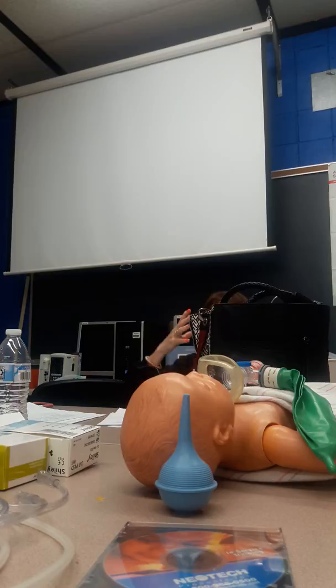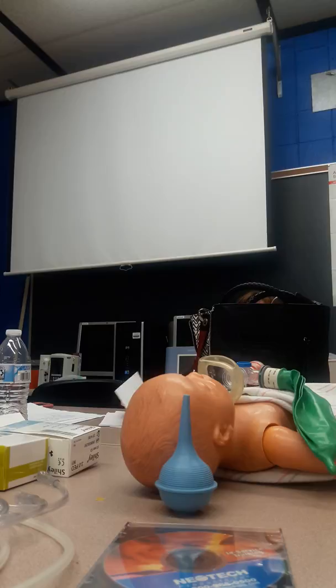Remember the difference between PEEP and CPAP? CPAP is for your spontaneously breathing patients. PEEP is for your patients that are on the ventilator. CPAP is a mode. PEEP is a setting. Does that make sense? Yeah.